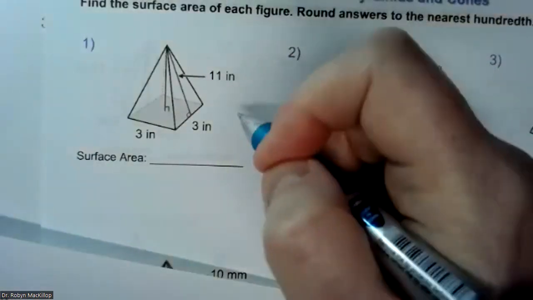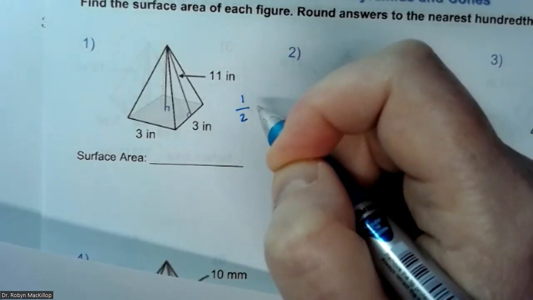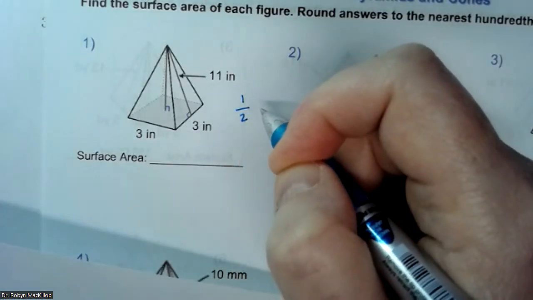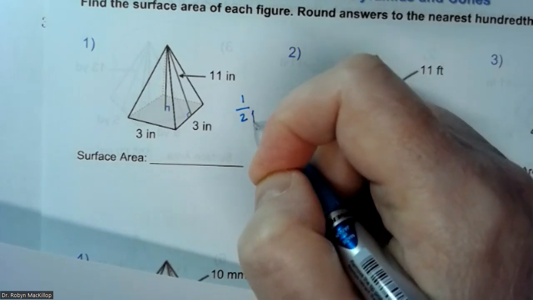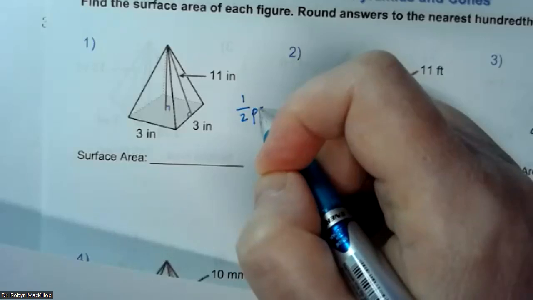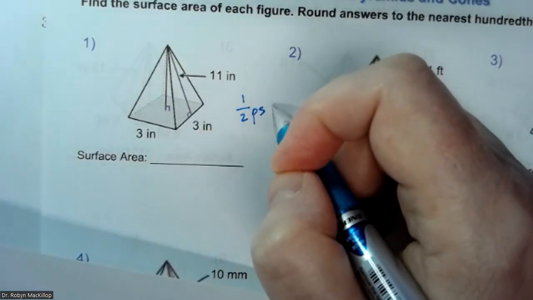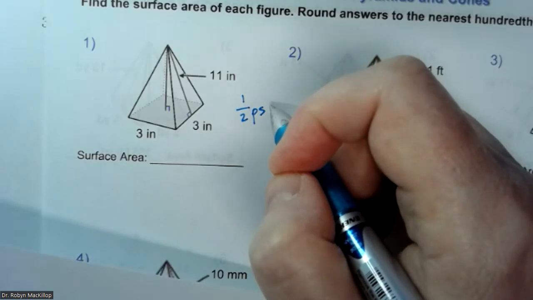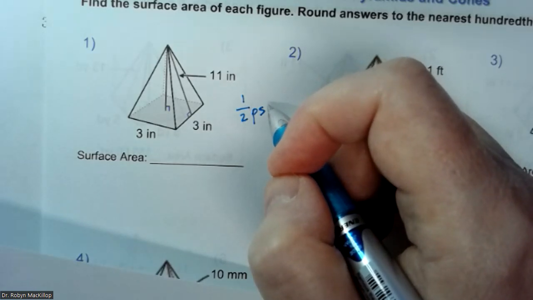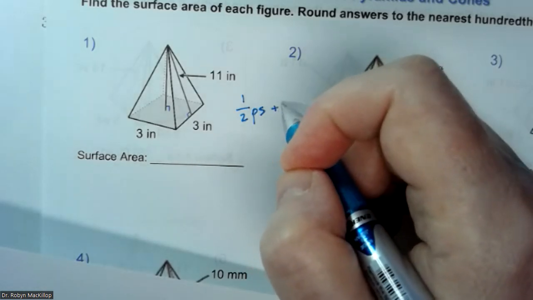So we've got 1/2 times the perimeter, and they're talking about the perimeter of the bottom, times the side plus, where'd it go? Oh, plus B, plus big B.